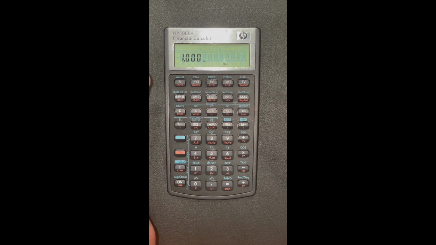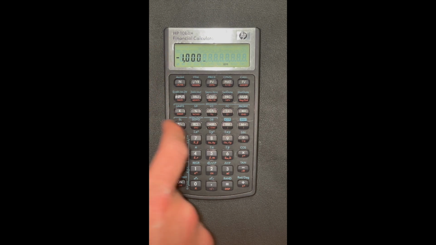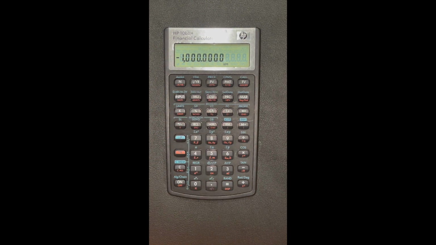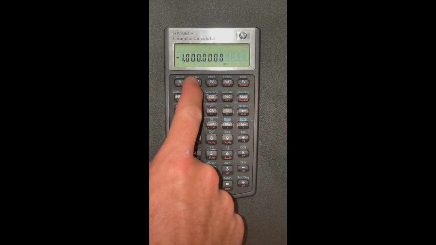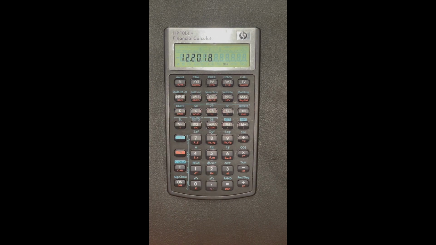Now, again, we know that we have to put in 1,000, but since we're investing it today, we're going to be giving up $1,000 for that investment. We need to change it to a negative, and then we can put that in for present value. And then we're solving for I per YR, for our interest rate, or the rate of return that we're going to make each year, and it's going to be 12.2%. So that means that each year we will be making 12.2%.